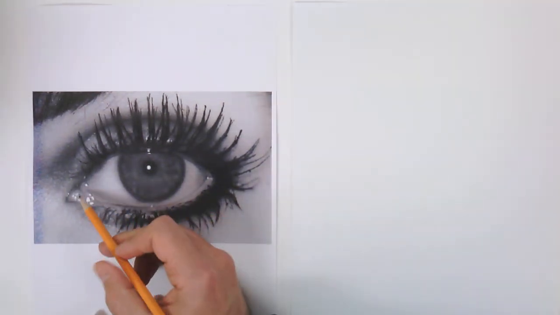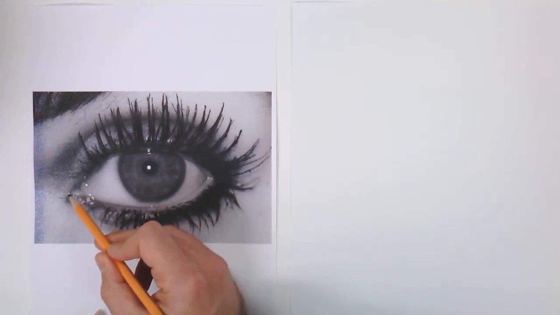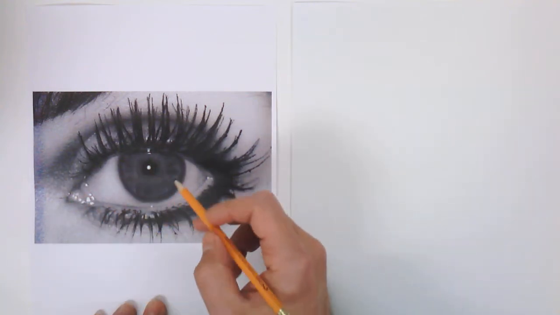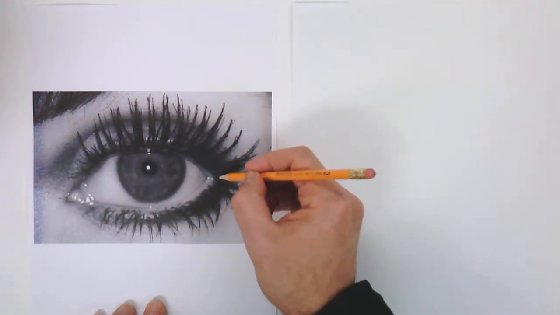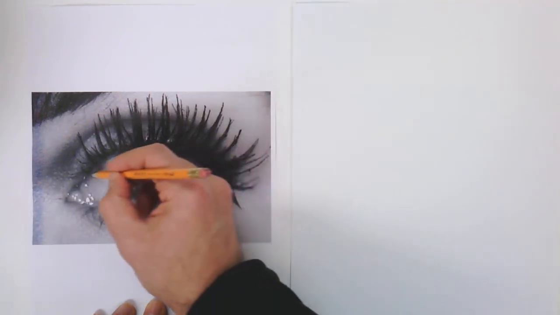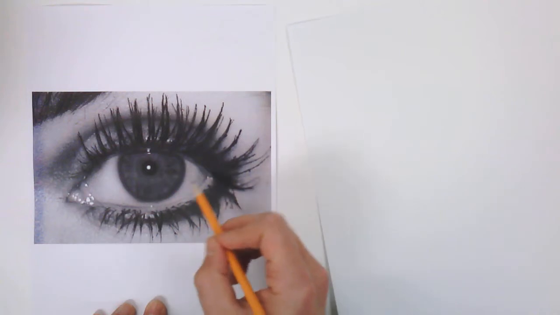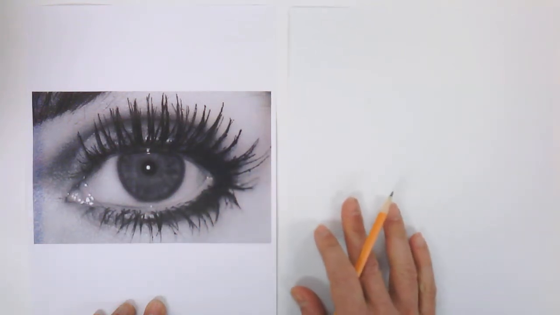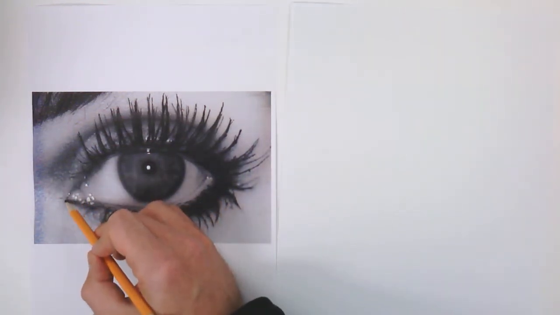So a couple things that I like to look for when I draw eyes. I like to look for the lowest point where the two parts of the skin meet here, or the opening I should say, and then this part. And what you can do is just try to pay attention to the height of this in relation to where this is. So you can see that if we just draw a straight line over, it's a bit higher.